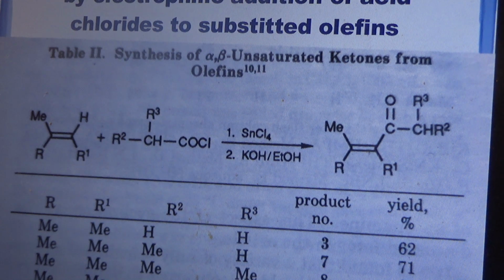It's a kind of Friedel-Crafts electrophilic substitution on a vinyl compound, almost like a Friedel-Crafts using tin chloride. This goes in reasonable yield, and the workup involves quenching with KOH and ethanol to basically make it neutral because it's highly acidic and corrosive. Now, the yields are anywhere from 62 to 71%, reasonably good for this type of reaction.